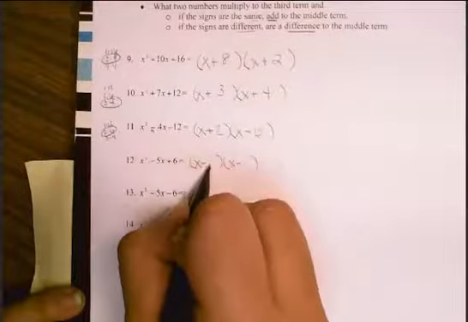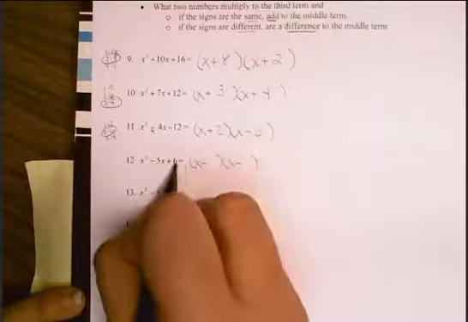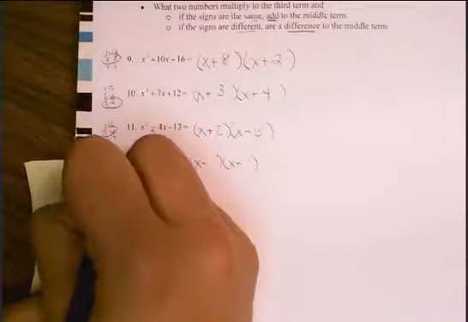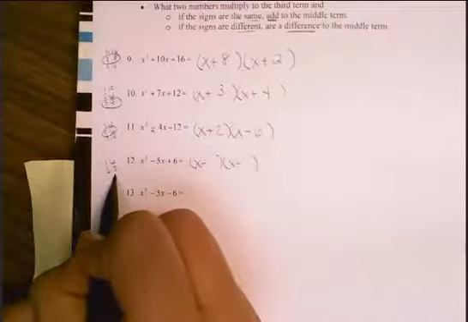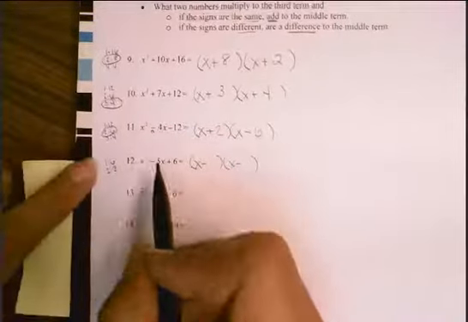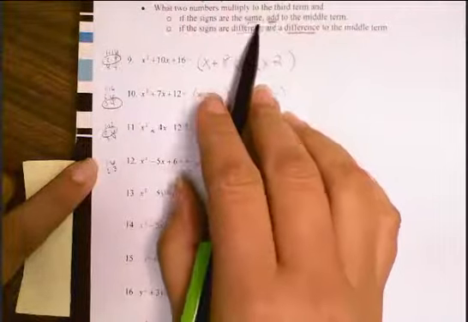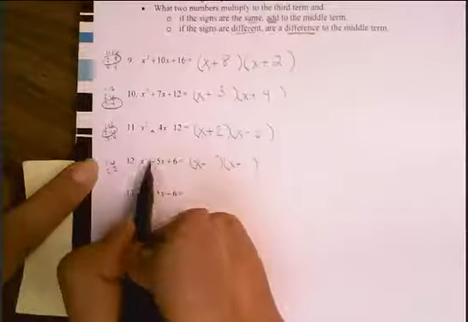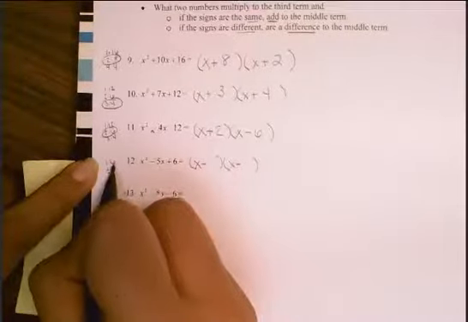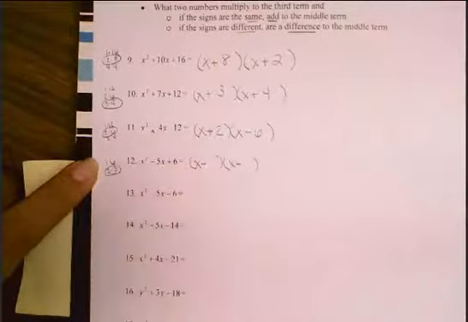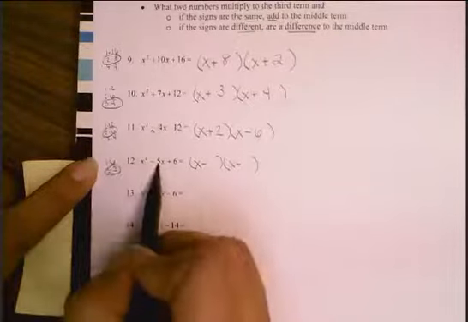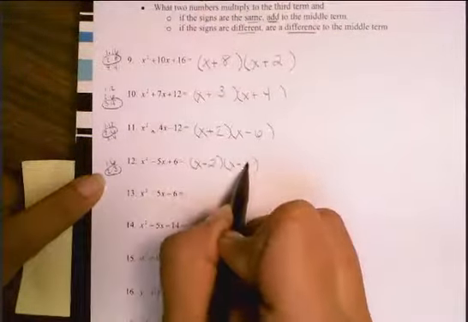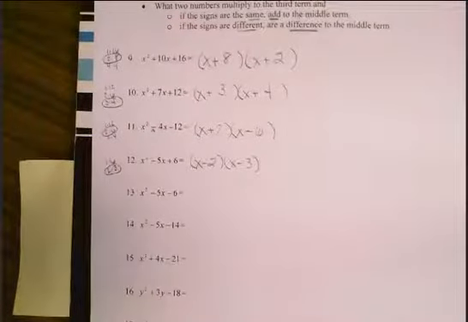Okay, and again, these signs are the same, so we're going to find two numbers that multiply to 6. So these are the possibilities, 1 times 6, 2 times 3. And we want to find, since the signs are the same, two numbers that add to the middle term. We have a 5, so that means that we're going to use 2 and 3, since they add to 5. Okay, since they're the same, it doesn't matter which one goes where, we just put in the 2 and the 3.